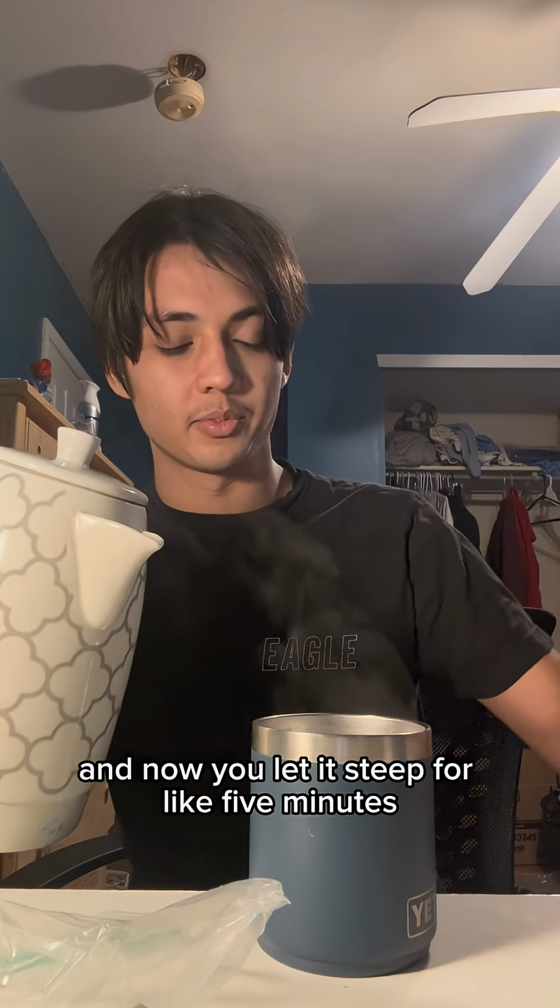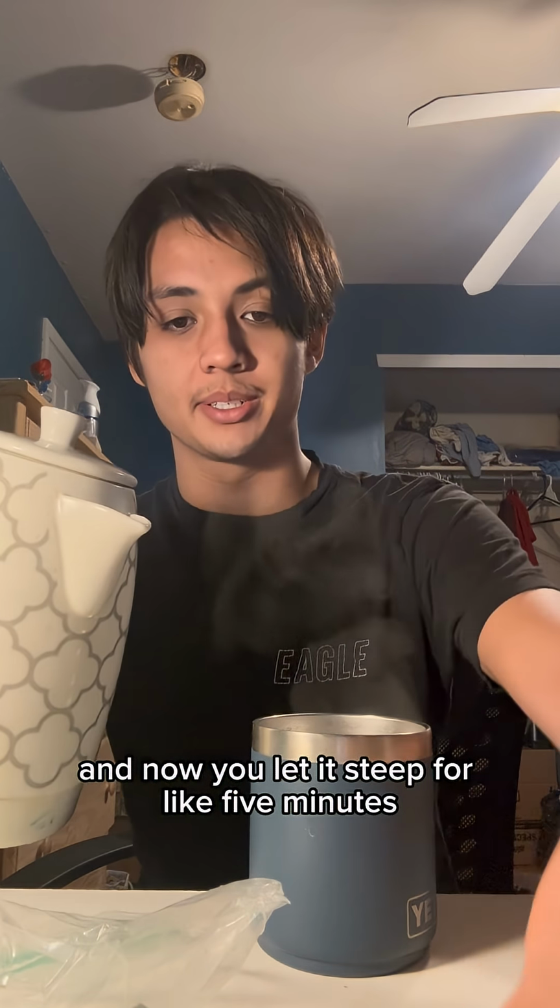And now you let it steep for like 5 minutes. Just open the lid and you see the water actually change colors. So we're gonna go pour it into a different mug and take out the leaves. Try this now. Oh, it's really hot. That's really good. It's a very mild tea, but you definitely get a hint of that wintergreen flavor.